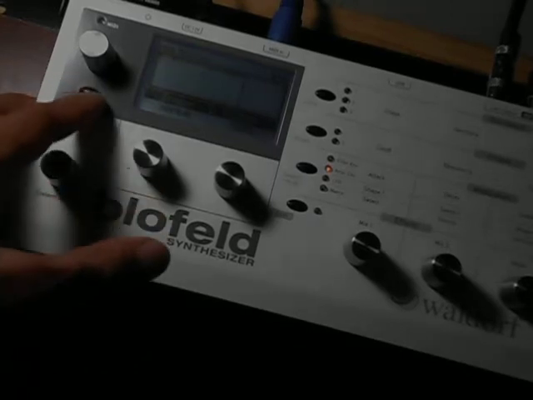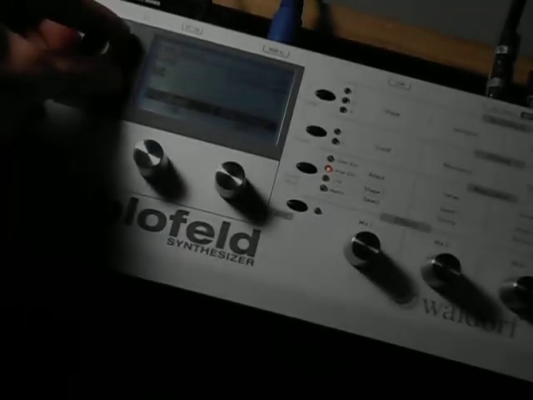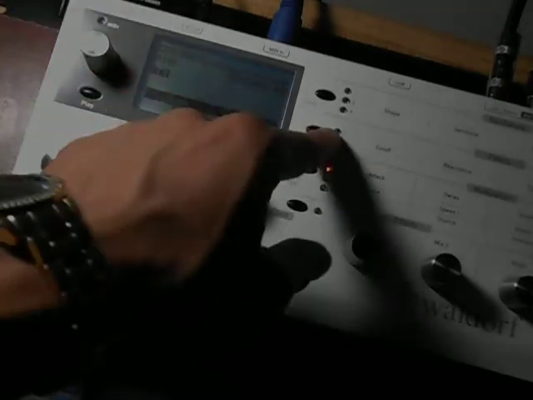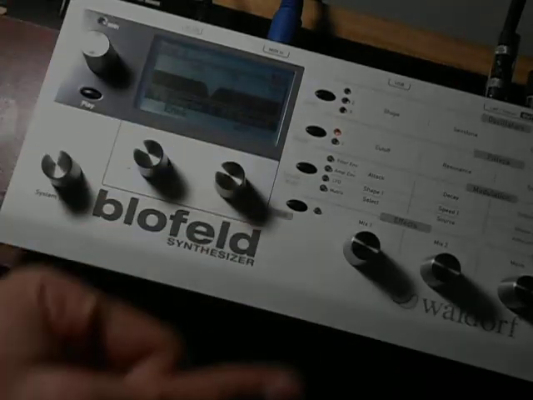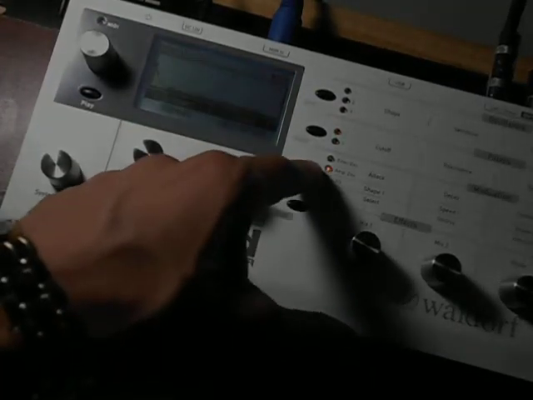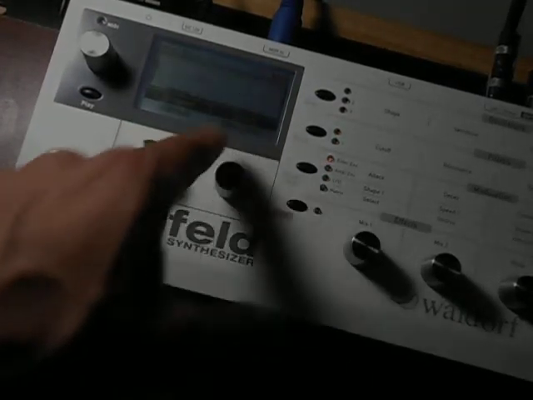Now, the type of dynamics you're going to want is something like this. This is that same thing I had set up. I just don't want to go through all those steps, twisting knobs and wasting time. Everything here is the same. Okay? Now, here goes the filter envelope.